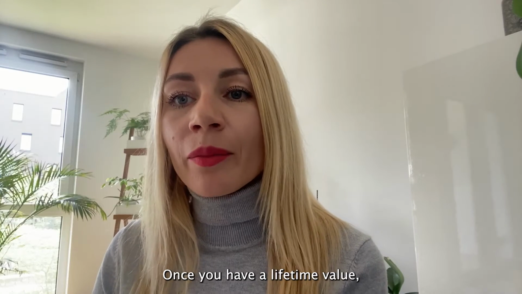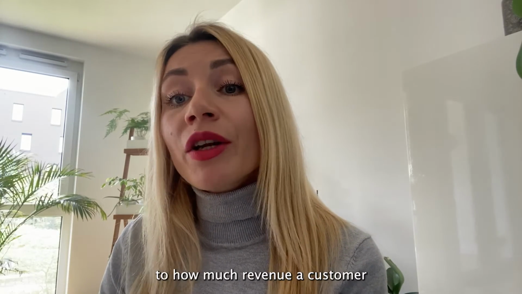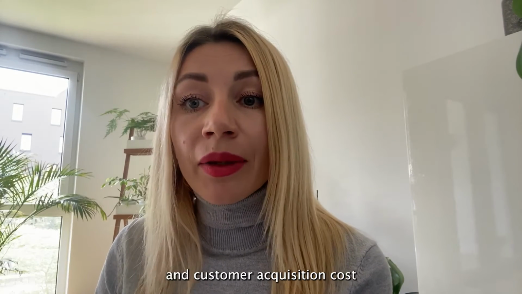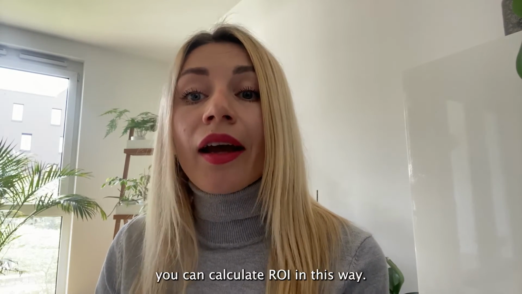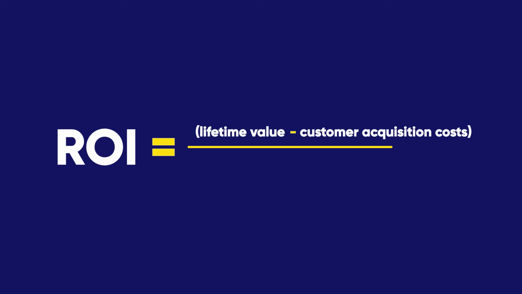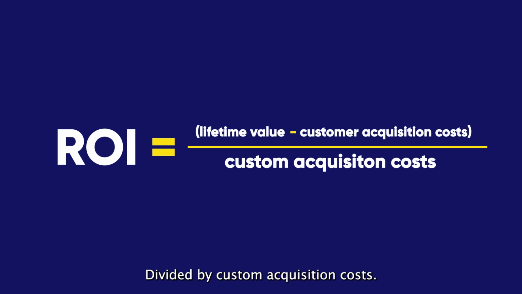Once you have a lifetime value, which refers to how much revenue a customer is estimated to deliver, and customer acquisition cost, you can calculate ROI in this way. Lifetime value subtract customer acquisition cost divided by customer acquisition costs.